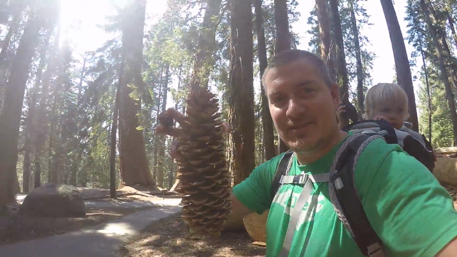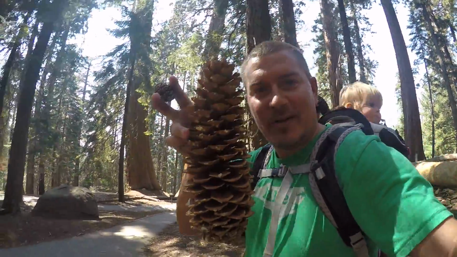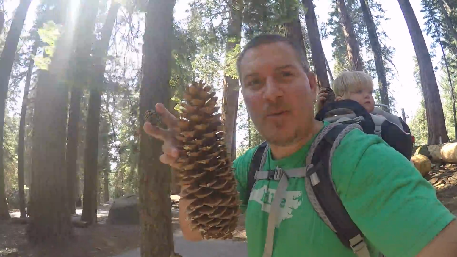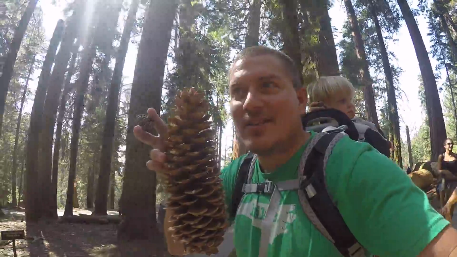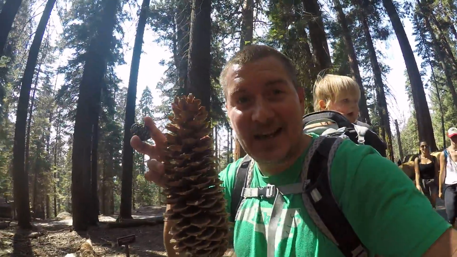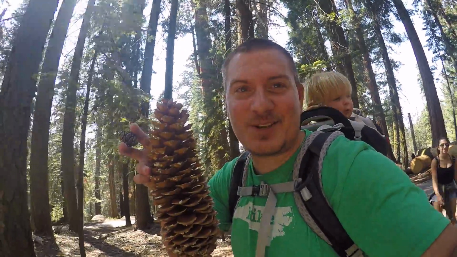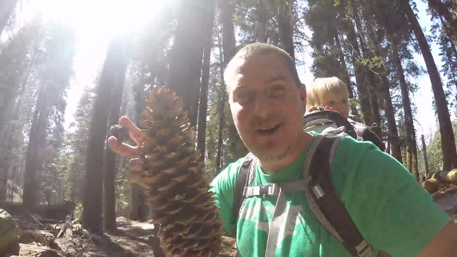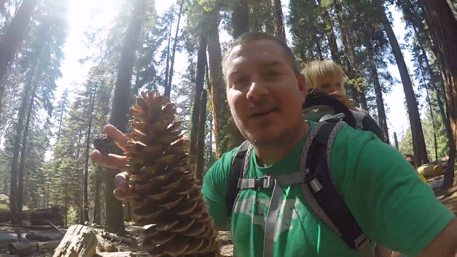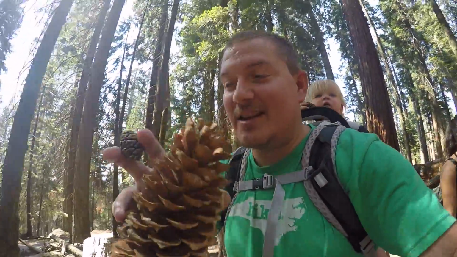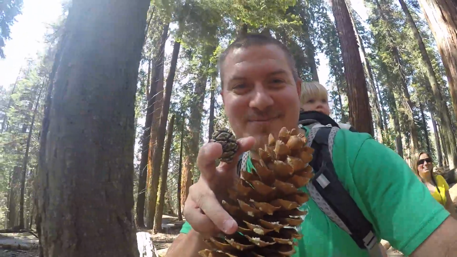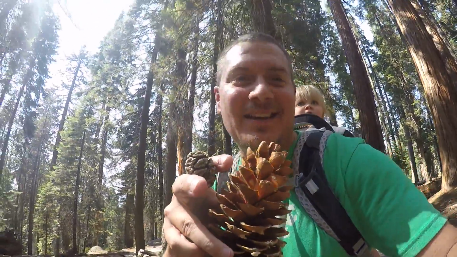So I got a couple of cones here. You can see the bigger one there is from a pine, a lodgepole pine, I believe. So the pine is not nearly as big as the sequoia. The sequoia is the biggest tree in the world, and yet its pine cone is ginormous. So it's pretty cool to see the difference in size. I've got the other pine cone here. The other cone here is from a sequoia tree, and it's really small. It's only a couple centimeters tall. So the size of the tree does not determine the size of the cone.